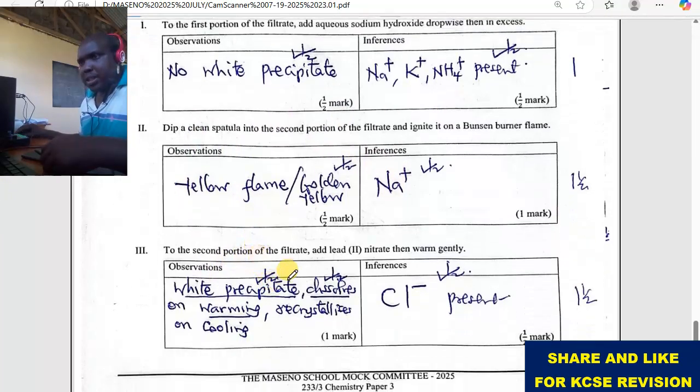To the second portion of the filtrate, add lead 2 nitrate, then a white precipitate forms, and then warm gently. That is where we want to concentrate. If you are adding lead, remember all chlorides are soluble except lead chloride and silver chloride. But lead chloride is soluble in warm water. So when we warm, we dissolve that white precipitate. So the white precipitate dissolves on warming. Then it means the chloride ions are present. That is very okay.